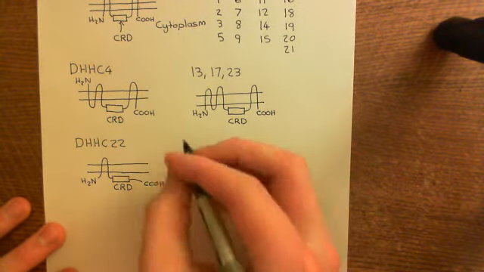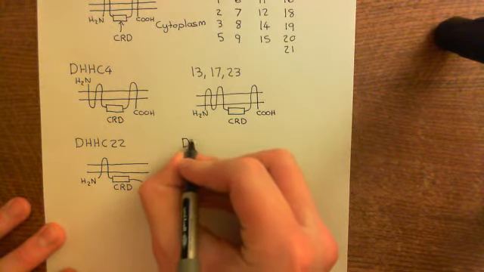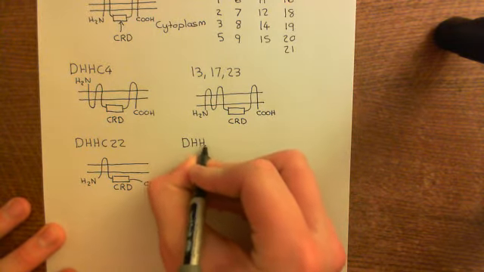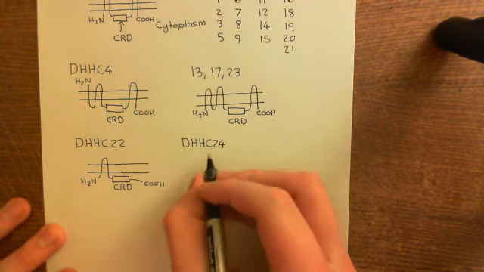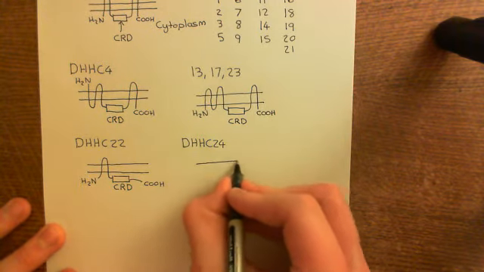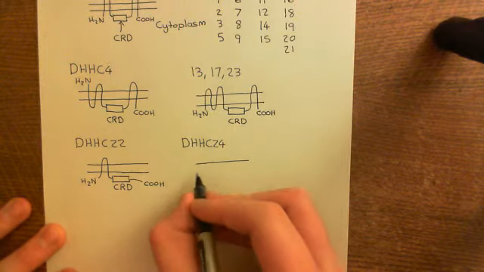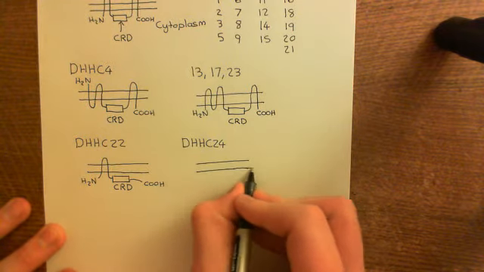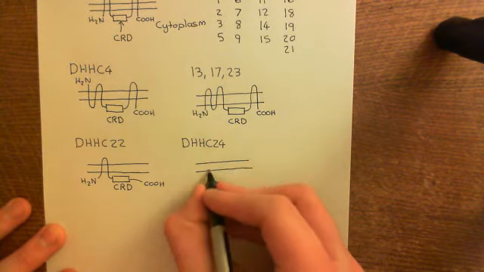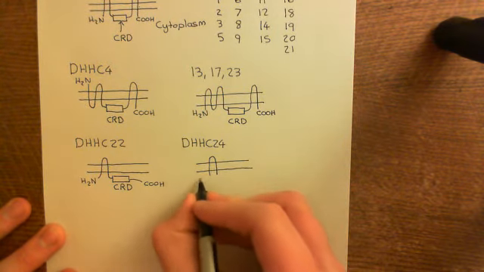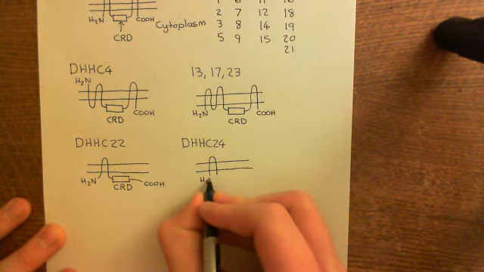And then finally, let's discuss the structure of DHHC24. Okay, so the structure of DHHC24, it has 5 membrane-spanning alpha helices, like DHHC4, but the additional one is on the opposite side to DHHC4. So it will have 2 here, so the amino terminus will be on the cytoplasmic side.